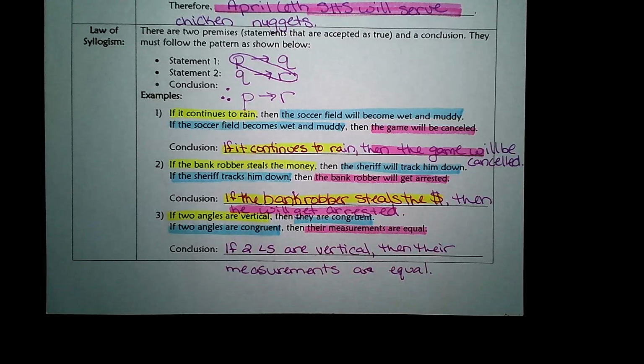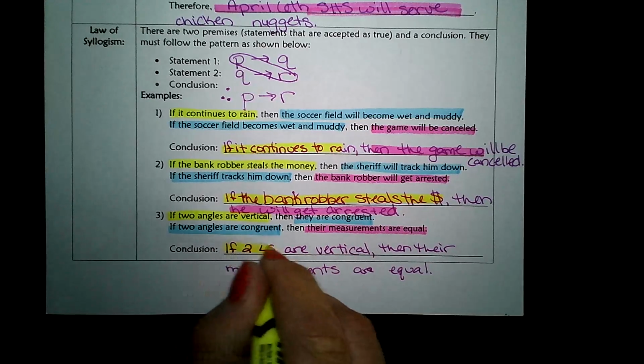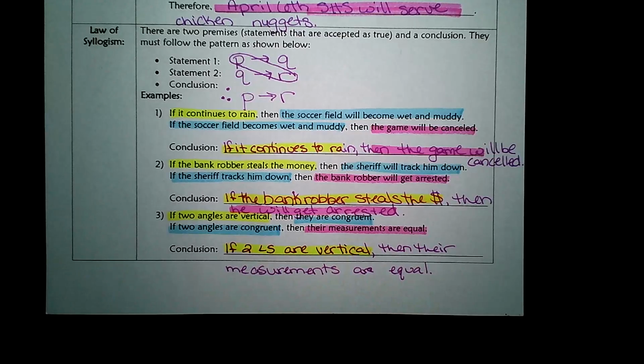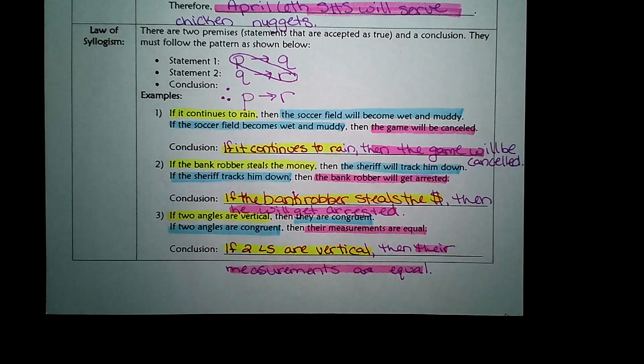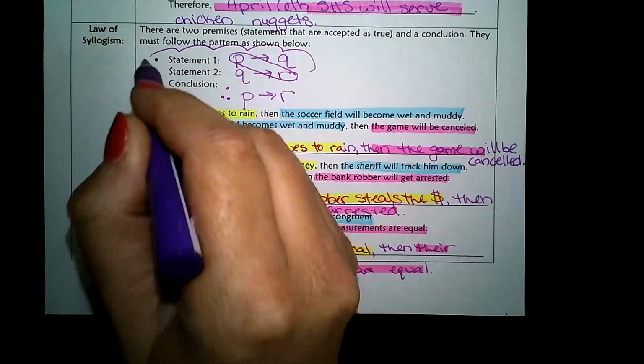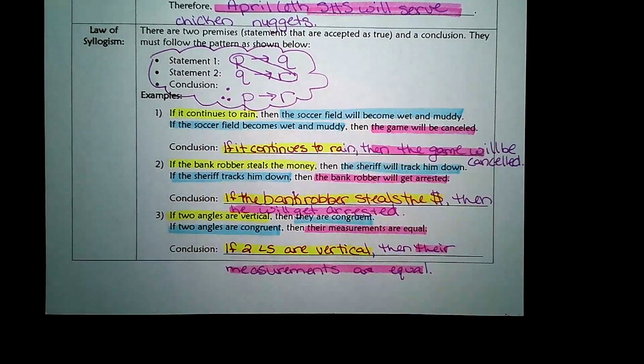Check out this pattern one more time with me. If P, then Q. If Q is repeated, we have an if Q, then R statement. The law of syllogism says that you can connect the original P to the final R. That makes this pattern another very important pattern for you to know. You guys, these two patterns, the law of detachment and the law of syllogism, are not on a formula sheet anywhere. These are logical ways of thinking that make valid conclusions.